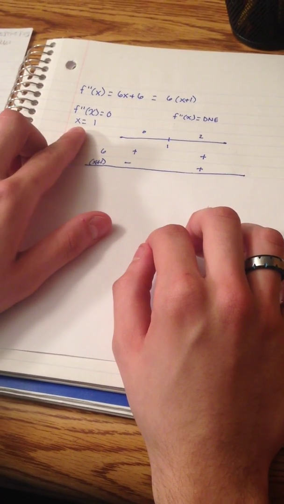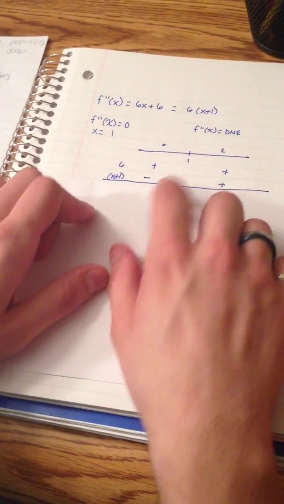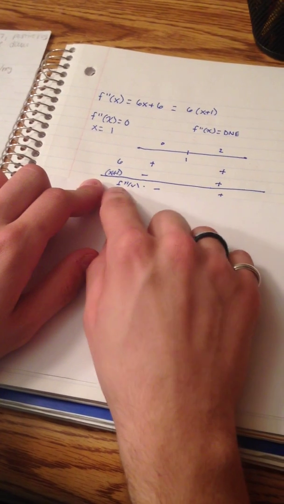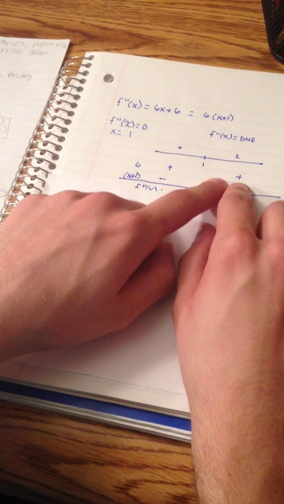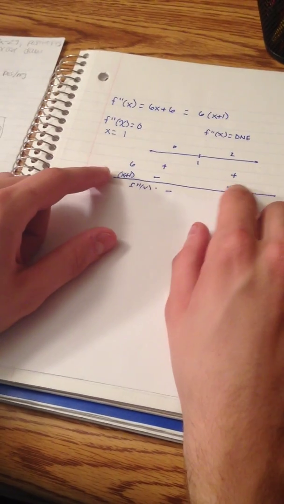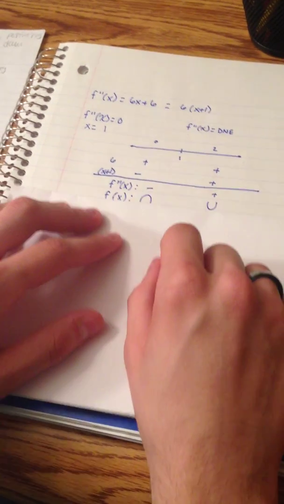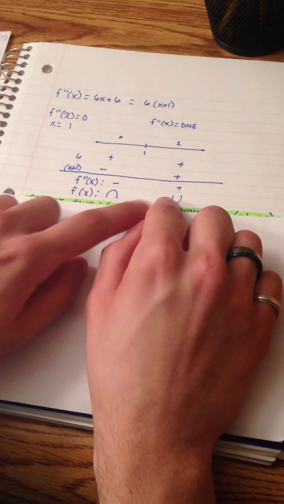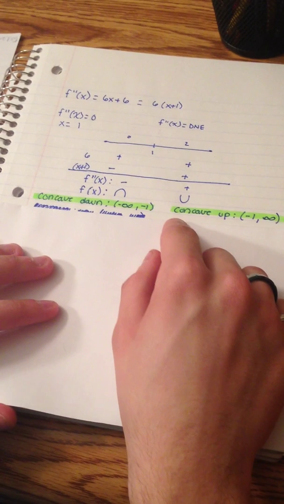Negative 1 is our only critical number, so we'll put it on the sign chart. Here are our factors, 6 and x plus 1. On the left-hand side, we have a positive, and on the right-hand side, we have a positive, because 6 is always positive. And then down here, we have a negative and a positive. So the second derivative of the function is negative, and then positive, meaning it's concave down and concave up.